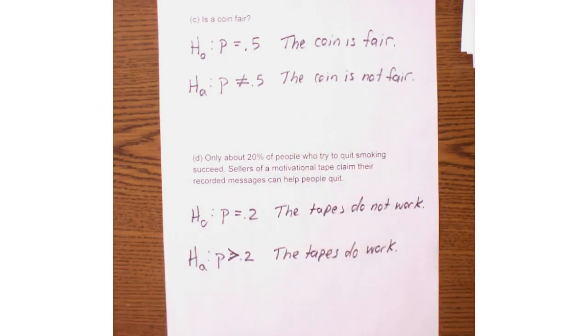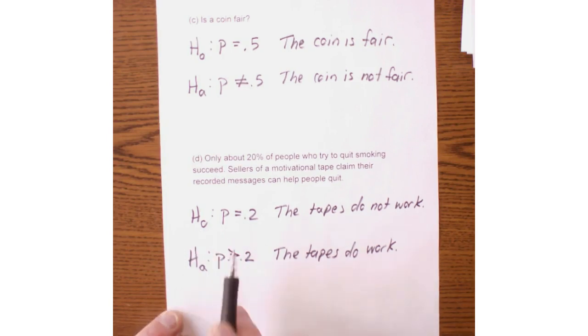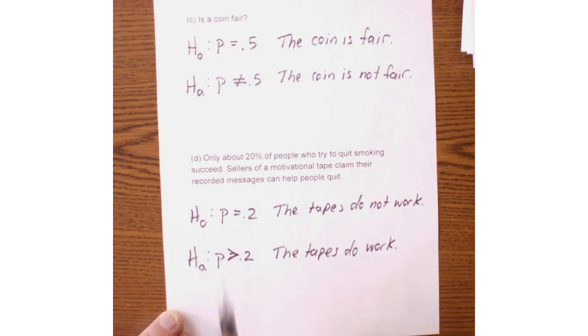And the last one, part D: only about 20% of the people who try to quit smoking succeed. Sellers of a motivational tape claim their recorded messages can help people quit. So my null hypothesis is P equals 0.2. My alternate is that P is actually greater than 0.2. So my null hypothesis says the tapes don't work, where my alternate says the tapes do work.